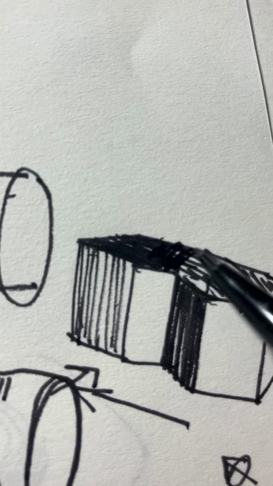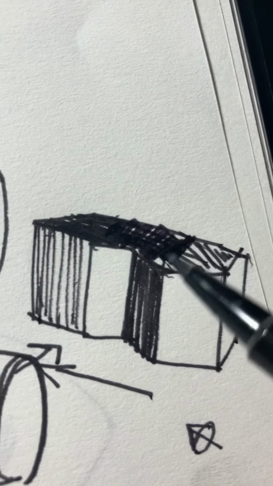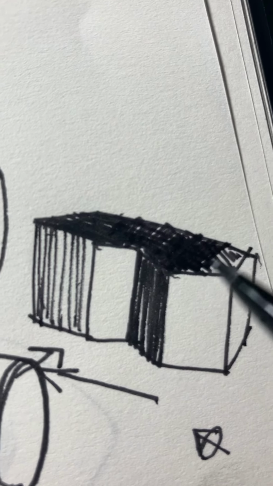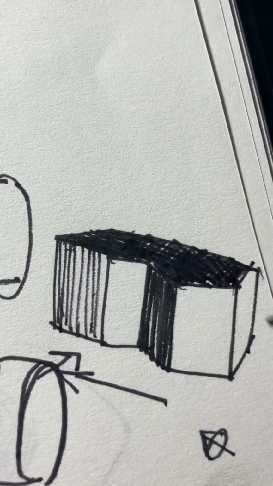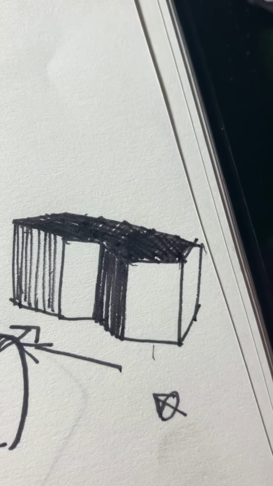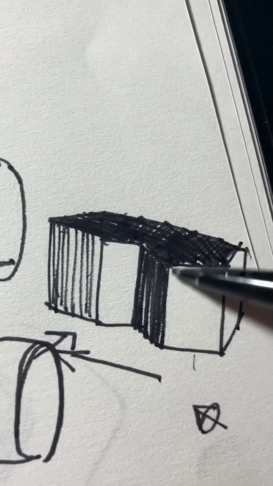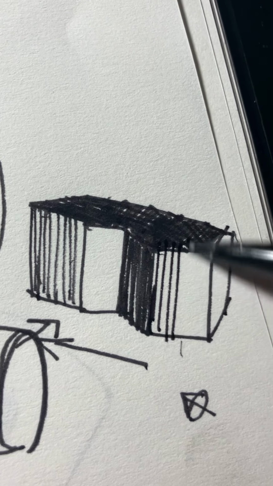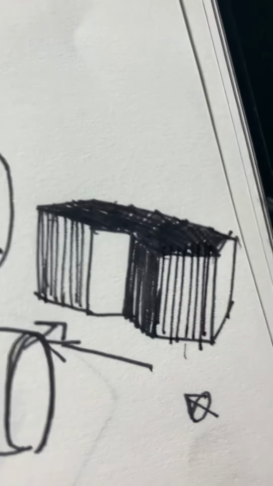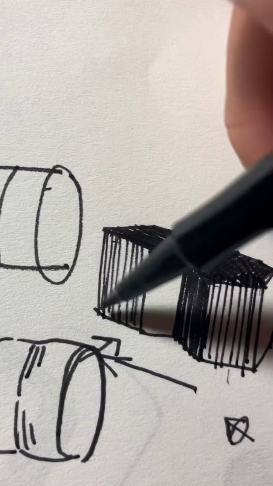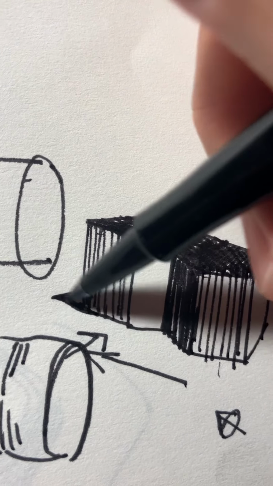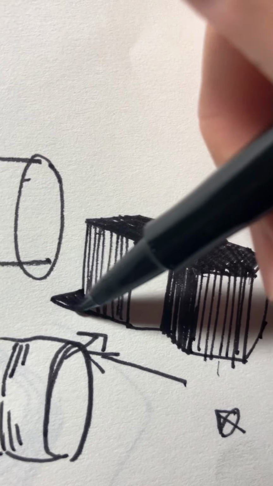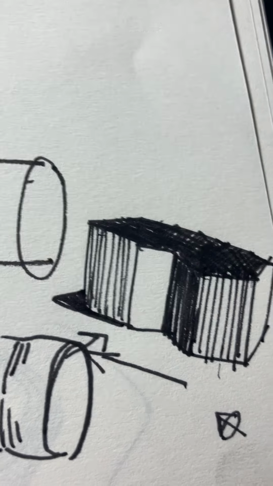So if you want, I guess you could add some value to this one. And then add your little cast shadow here, right?